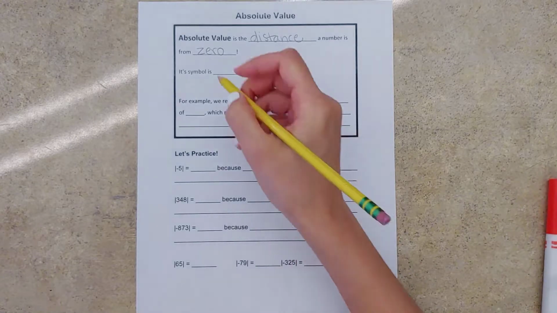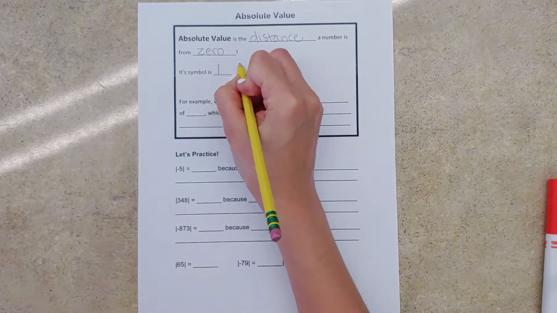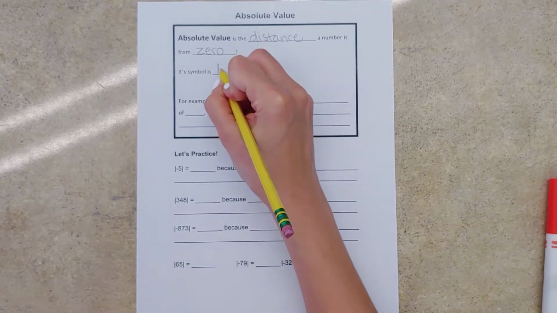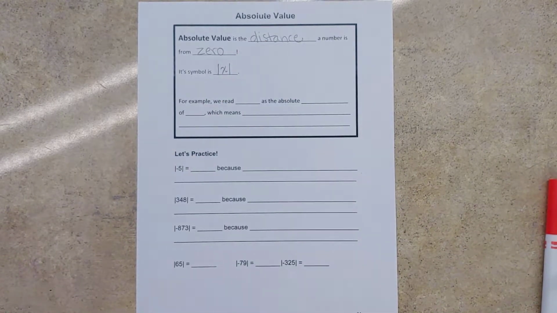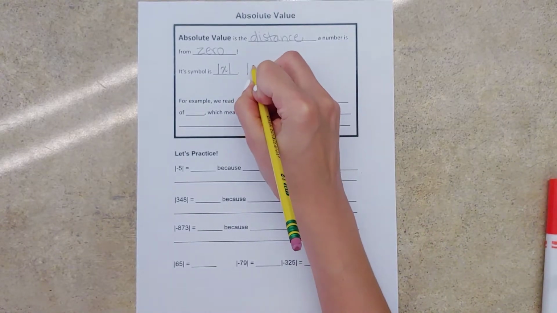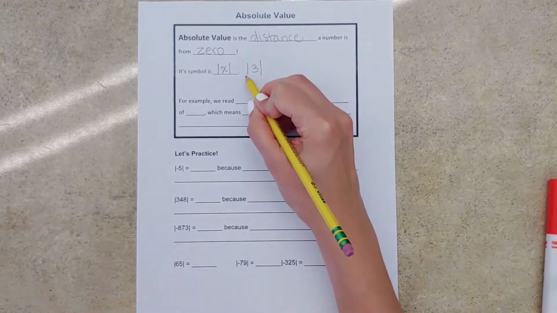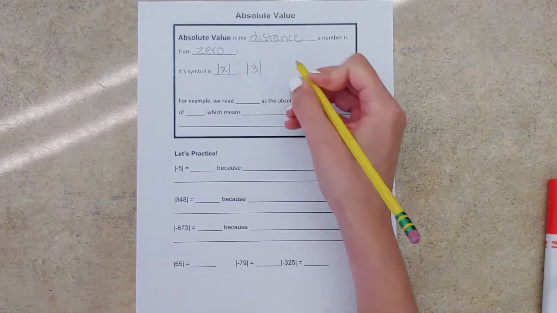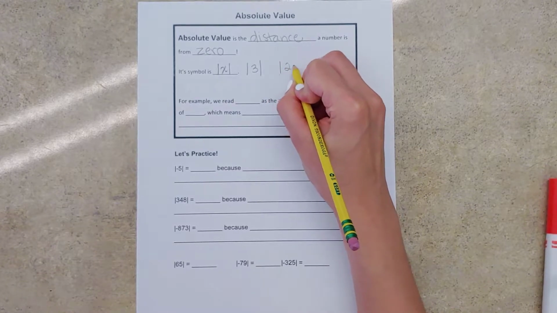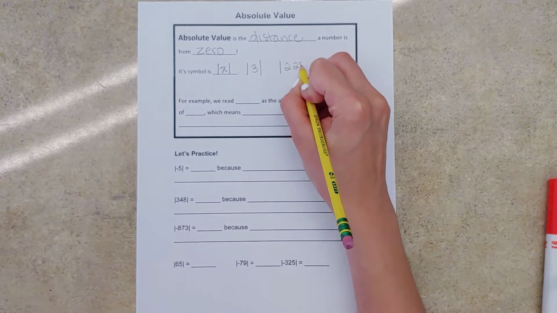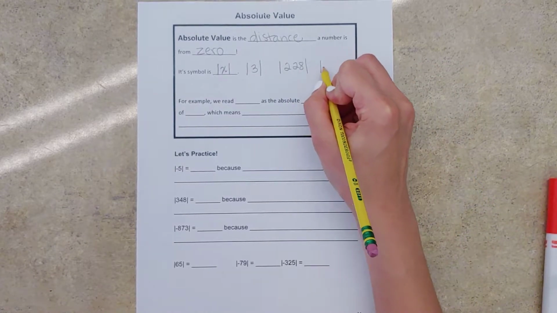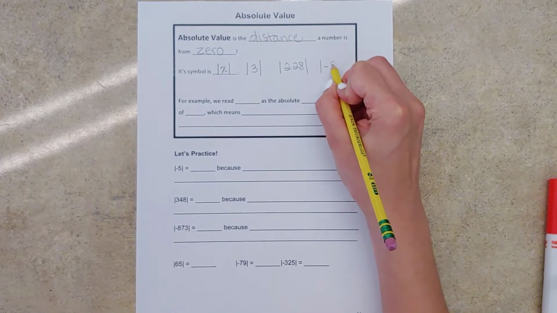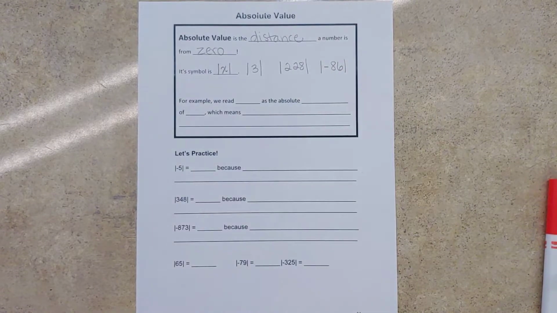Its symbol looks like a field goal, a football field goal, and my number is going to go in the middle of that. Let's take a peek at how we actually will see some examples. So we might see something like the absolute value of 3, or 3 inside those 2 field goals, or the absolute value of 228, something inside 2 field goals, or the absolute value of negative 86 inside 2 field goals.